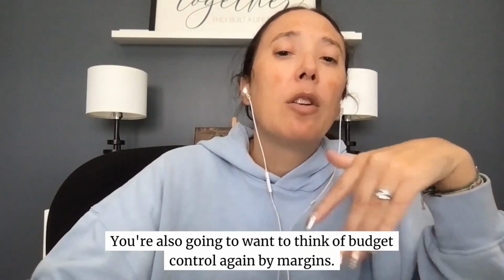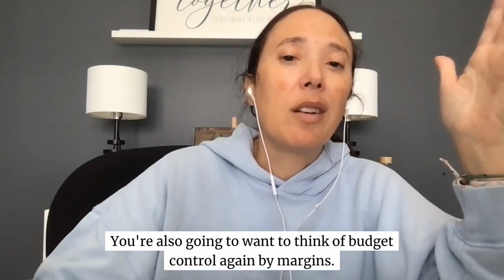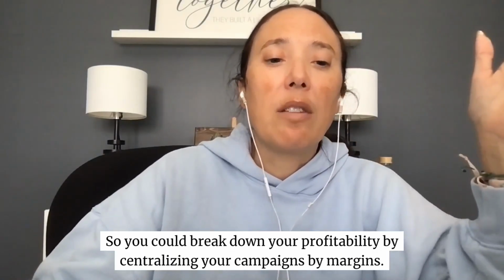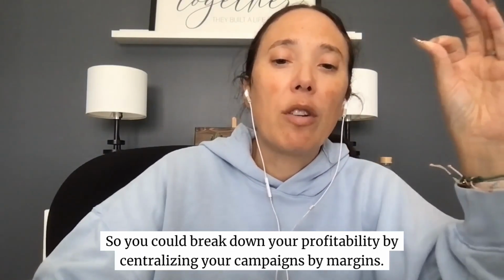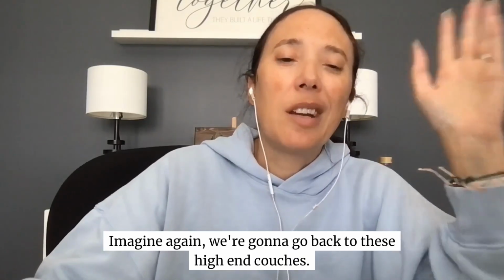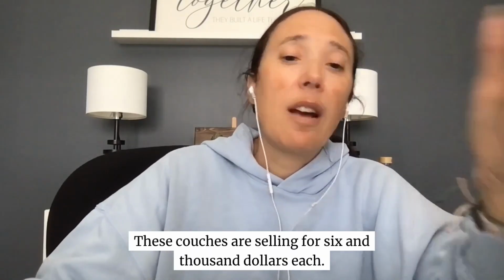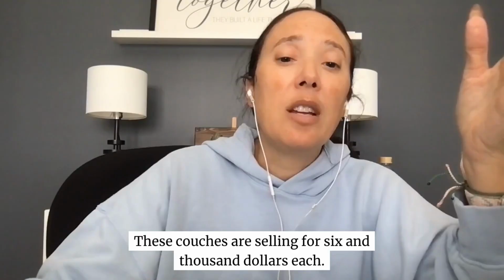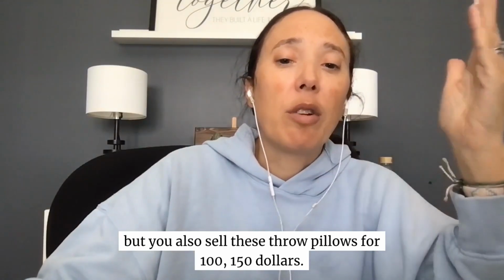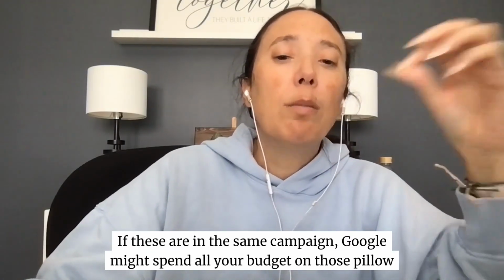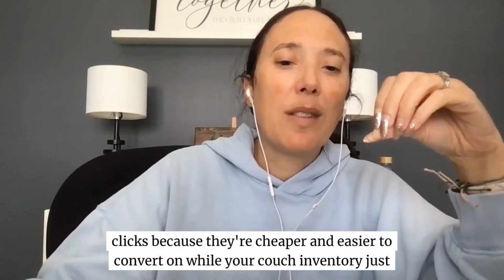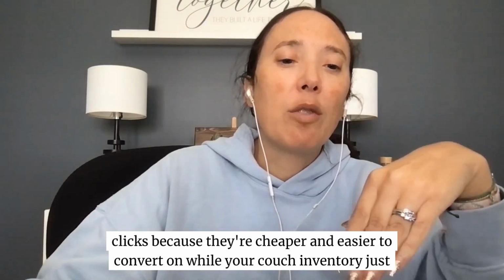You're also going to want to think of budget control again by margins. So you could break down your profitability by centralizing your campaigns by margins. So here's a real life scenario. Imagine, again, we're going to go back to these high end couches. These couches are selling for $6,000 and $1,000 each, but you also sell these throw pillows for $100, $150. If these are in the same campaign, Google might spend all your budget on those pillow clicks because they're cheaper and easier to convert on while your couch inventory just sits there.